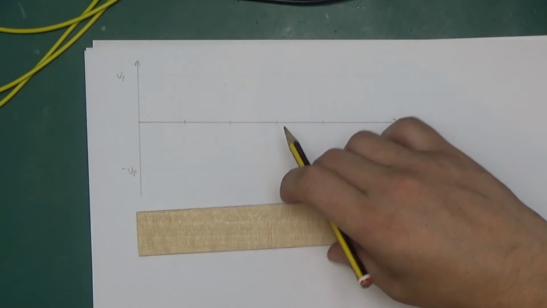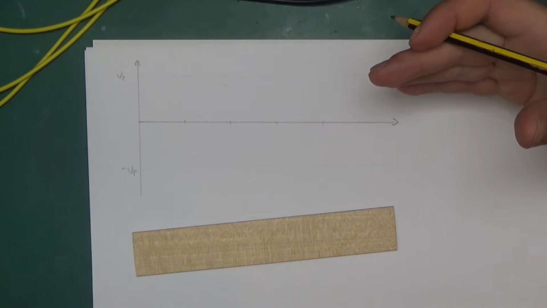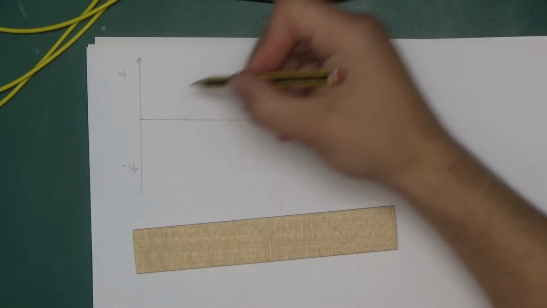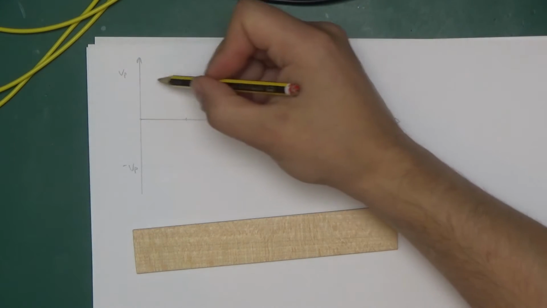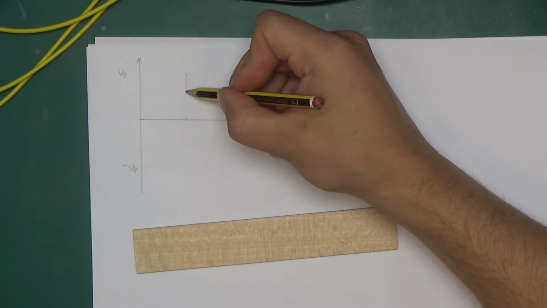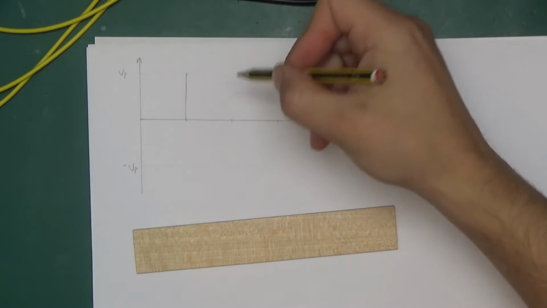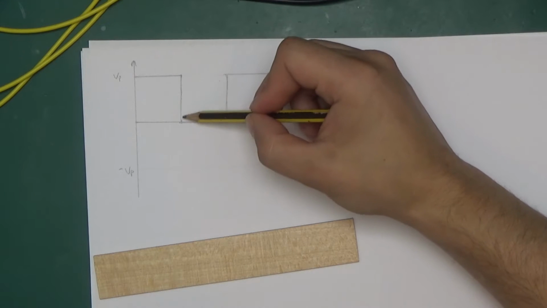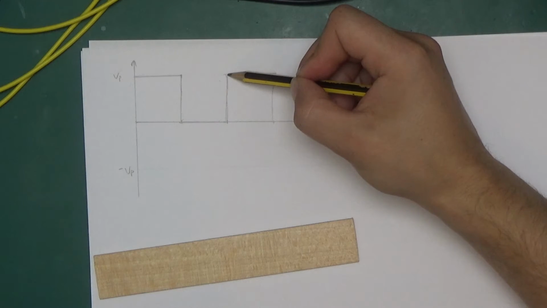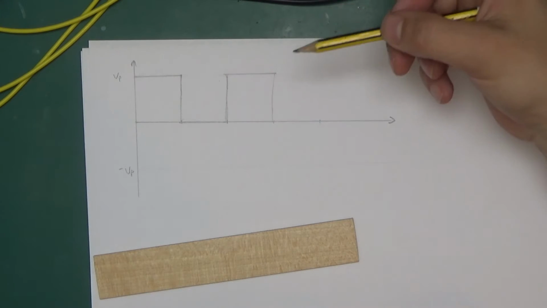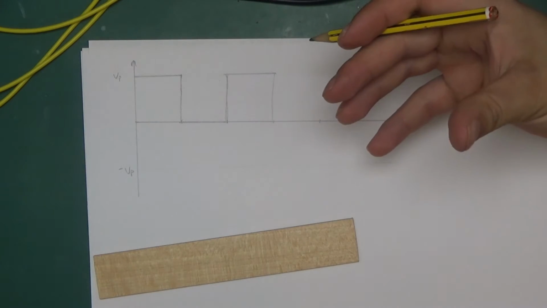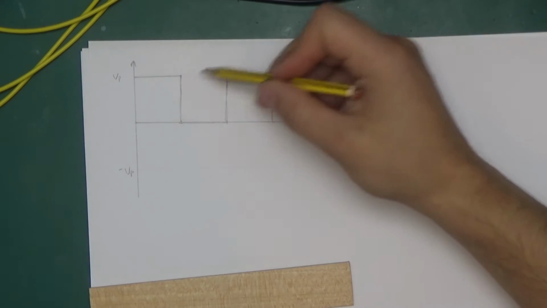Let's have a look what would happen if we were dealing with a positive square wave. Positive square wave is a square wave that doesn't go to negative value. It simply stays at 0 for the low part of the cycle. This part here would be the full cycle of the square wave. The question is, can we apply the same principle to work out what that would be?